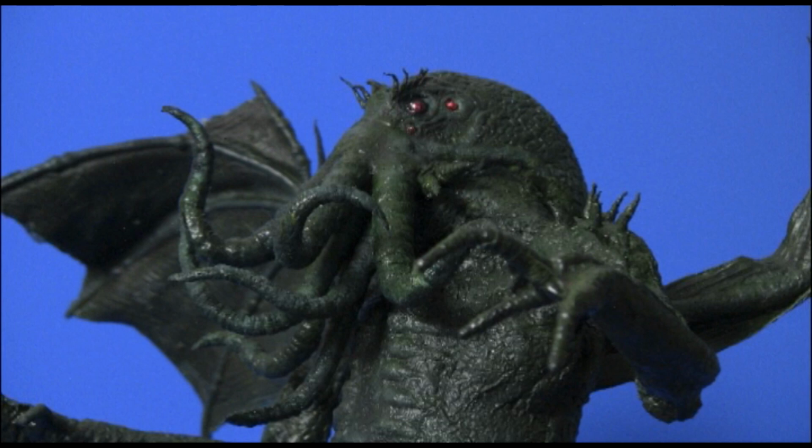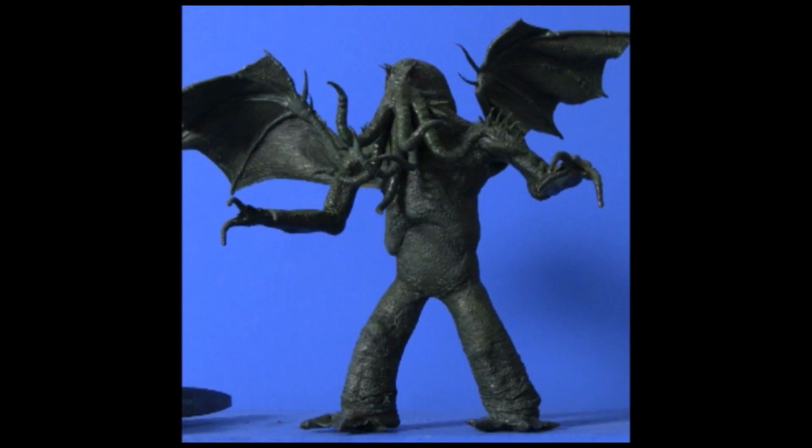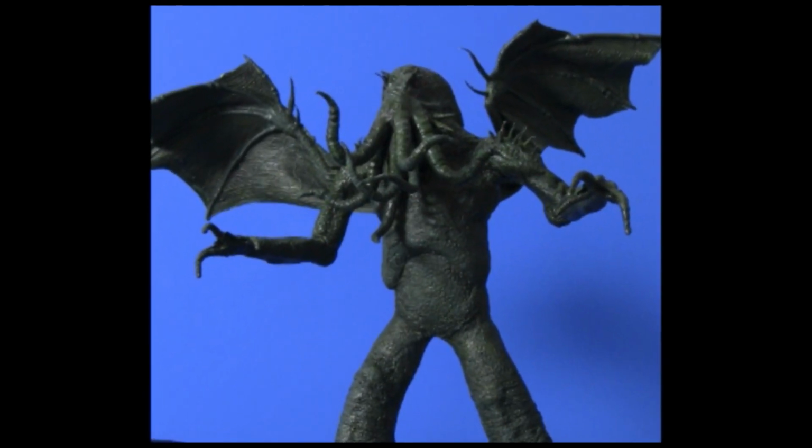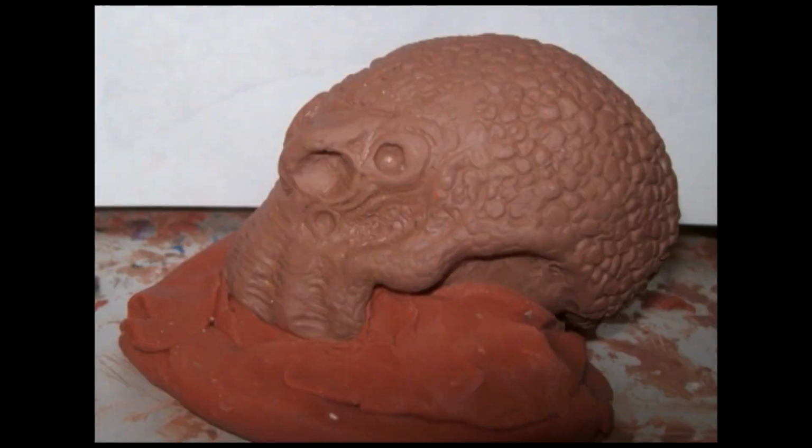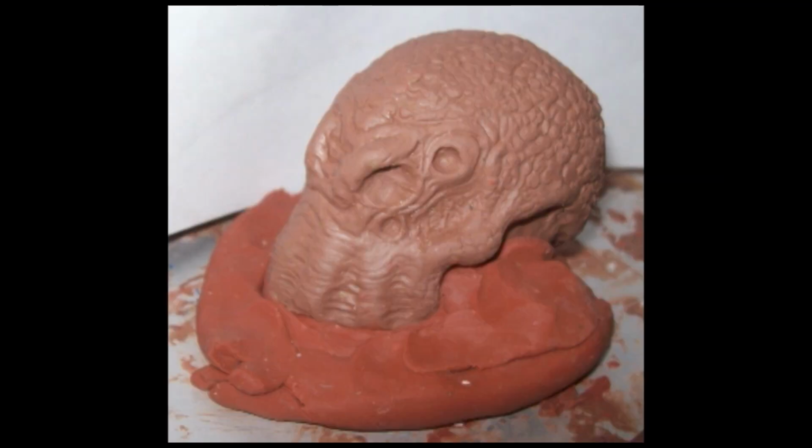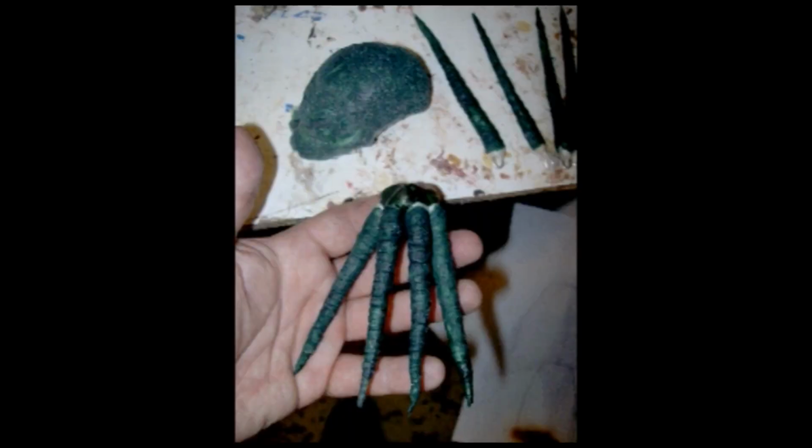But I hope I will be able to come up with a project eventually where I can build a more complex puppet. I always start with sculpting certain parts of my puppets in clay, in this case the head, and I then make a plaster mold from this sculpture, and then I cast a hollow latex skin. The tentacles, and I do make a lot of tentacles because I make quite a few Lovecraft films, which goes with the territory.